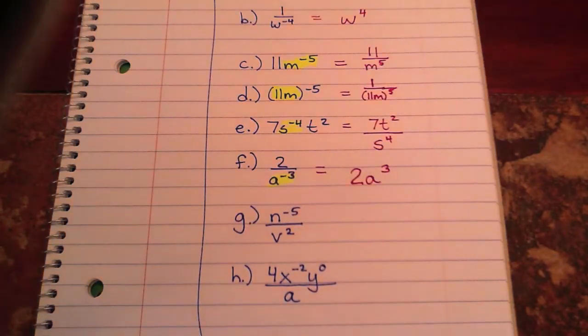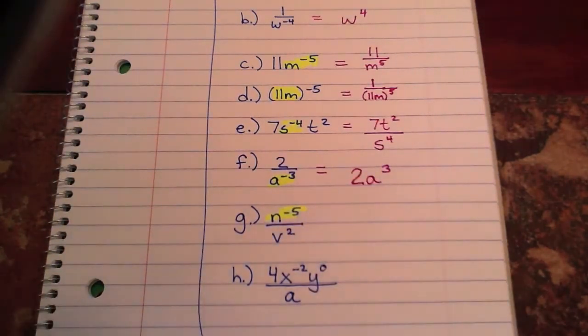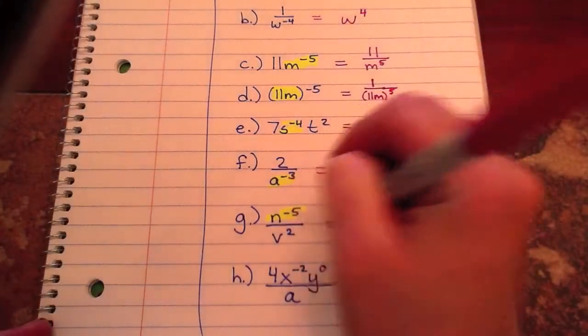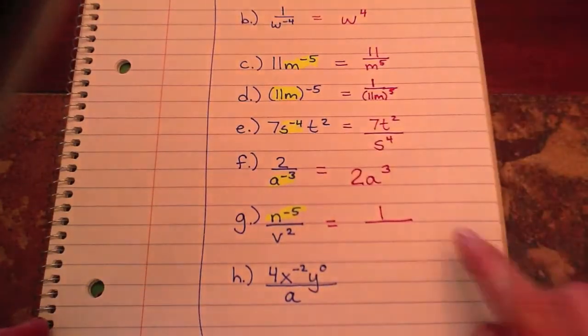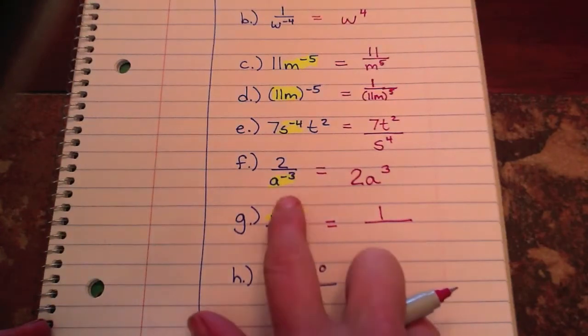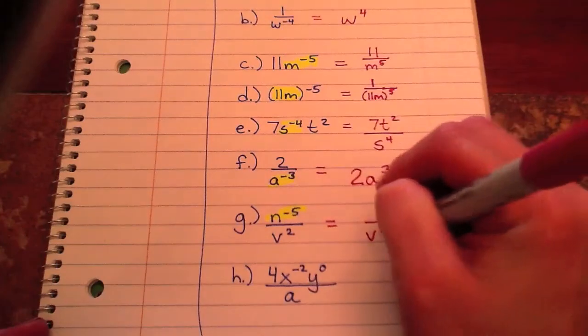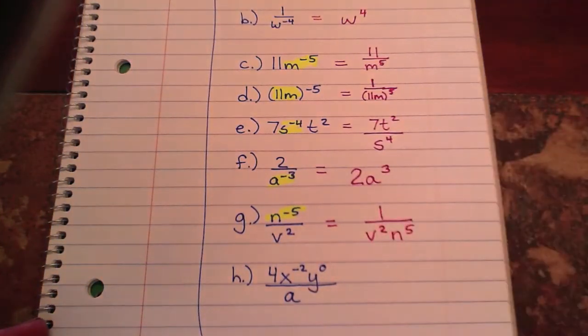Okay, when I get to G, same thing. V squared doesn't need to move, but I notice that negative exponent needs to move. I have nothing left at the top, which means I put a 1 there. Because it really isn't a 0, when that moves, there's a 1 left there. I have v squared, and then I moved n to the 5th down. Positive exponent when I move it.